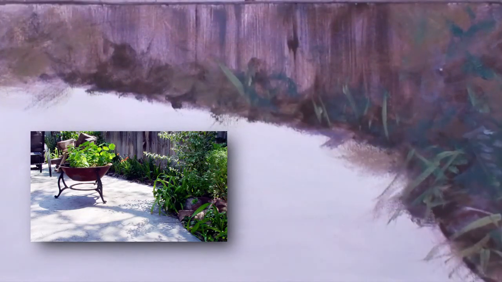I'm not showing my palette on this because this painting is about dappled light, not about painting bushes and planters.